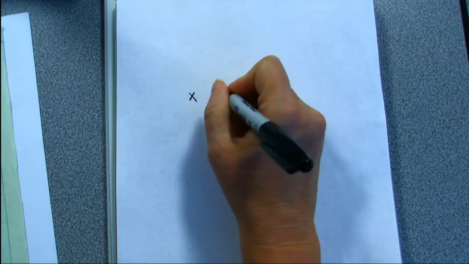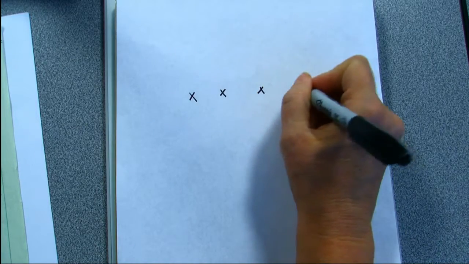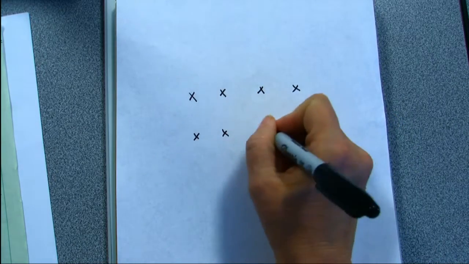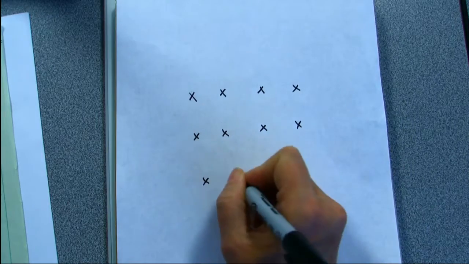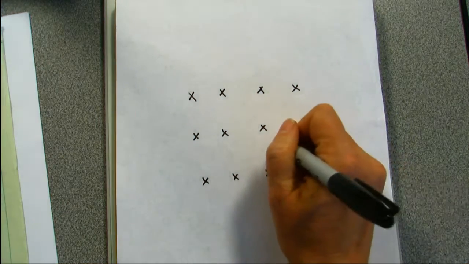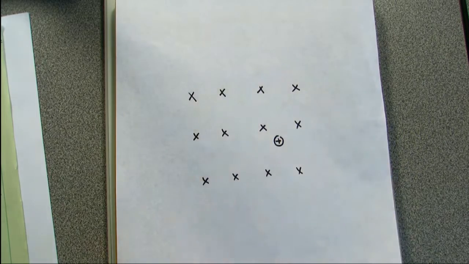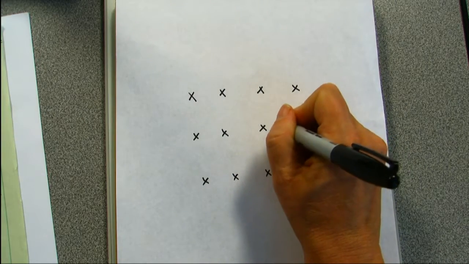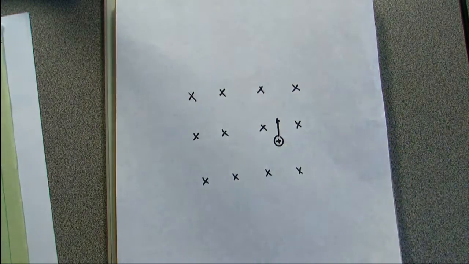So if I'm given a magnetic field and we're going to be directed into the paper, and I'm going to put a positive charge in here. And it's our test charge. And we're going to have our charge move that direction.